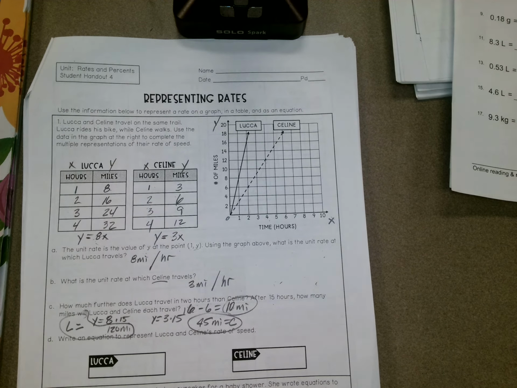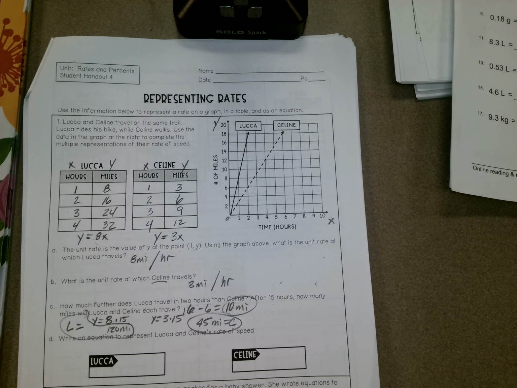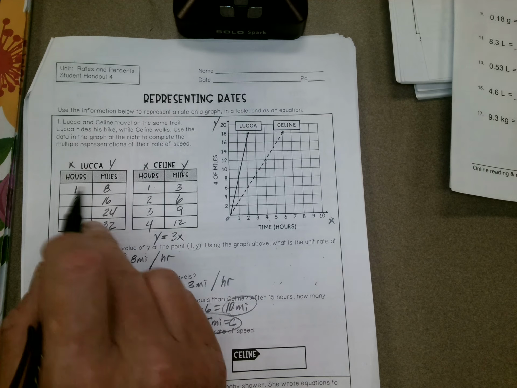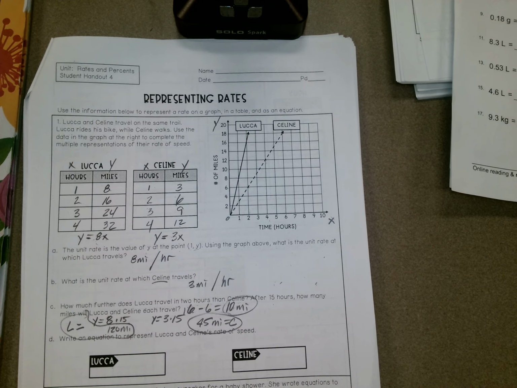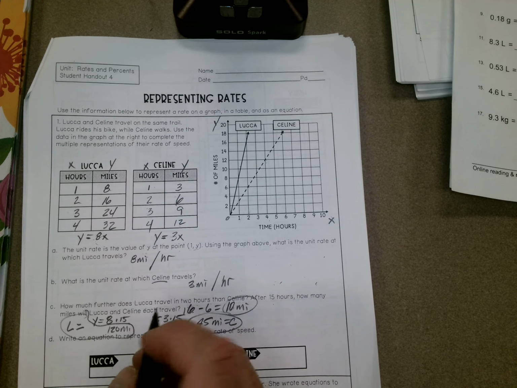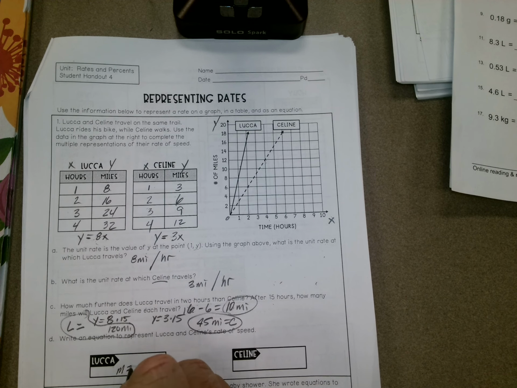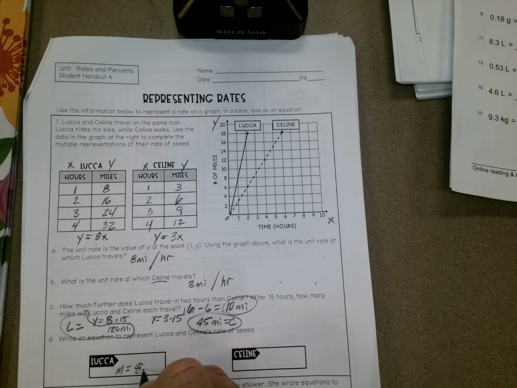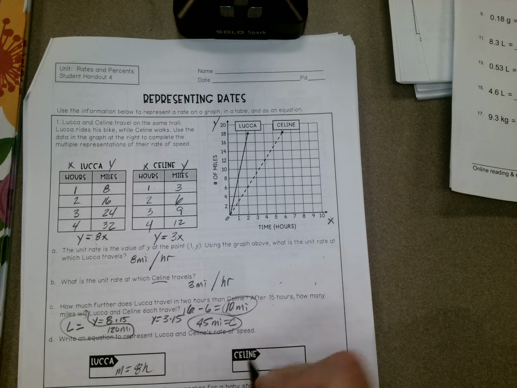I already wrote the equations up there. I took care of the business at the beginning. I'm going to change up my variables. Instead of using X and Y, I'm going to use their letters. So for Luca, I'm going to say M for miles equals 8H. And for Celine, I'm going to say M for miles equals what?